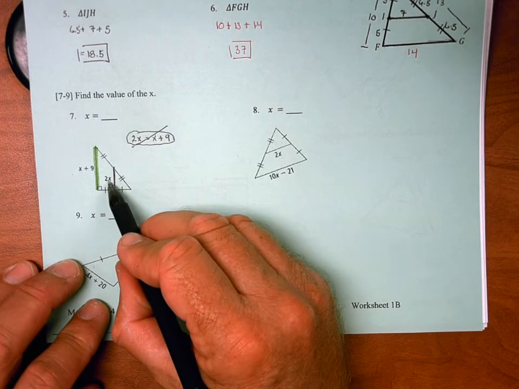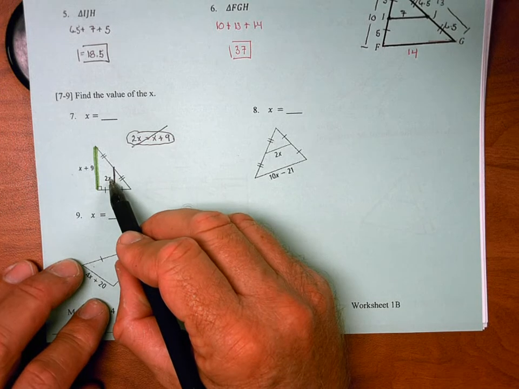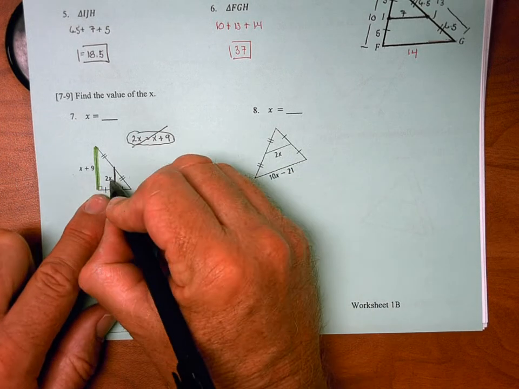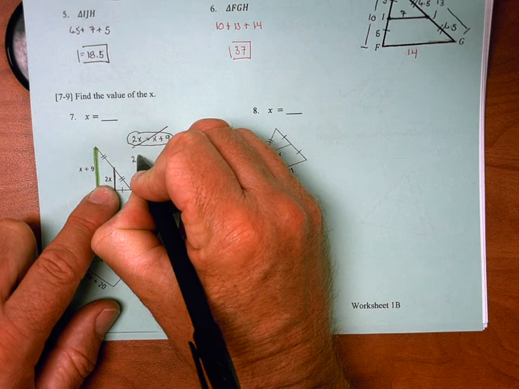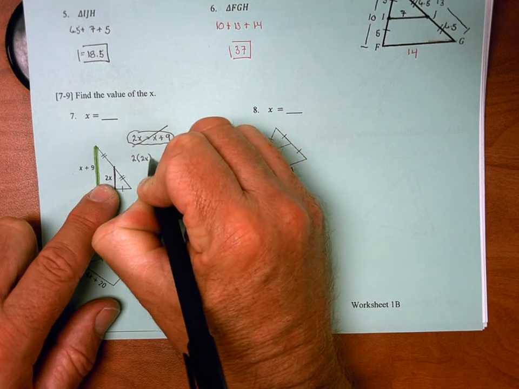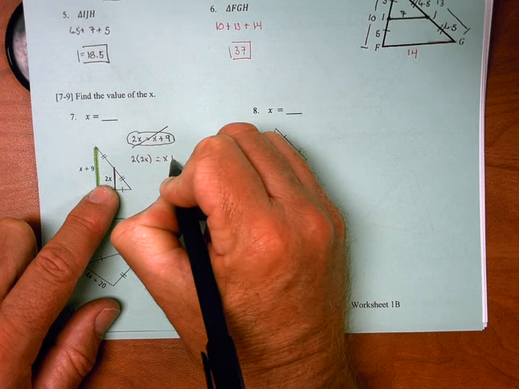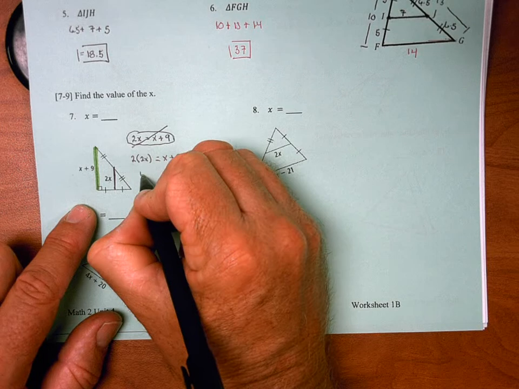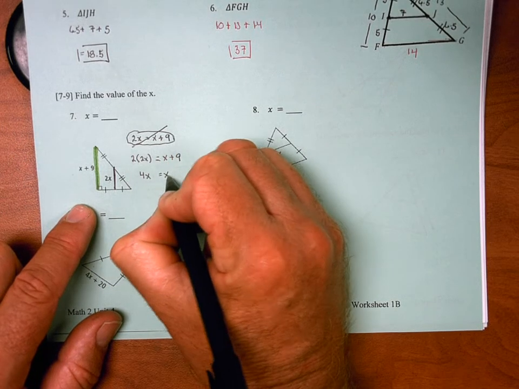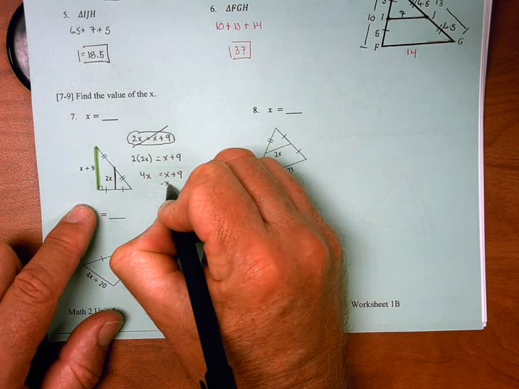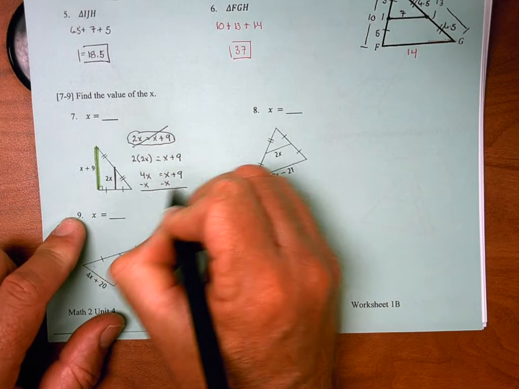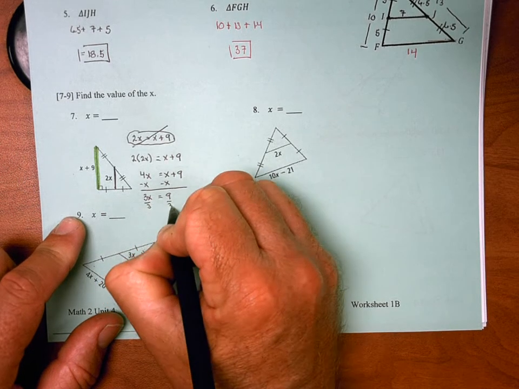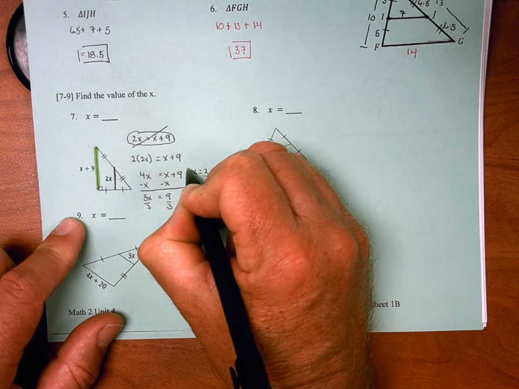So the question is, what do I have to do to this line segment, the mid-segment, to make it equal to x plus 9? And the answer is you have to multiply it by 2. So you take the 2x, multiply it by 2, and then it would be equal to the third side of the triangle, which is x plus 9. 2 times 2x is 4x. That's going to be equal to x plus 9. You would subtract x from each side. That would give 3x is equal to 9. You would divide by 3. Therefore, number 7, x is equal to 3.